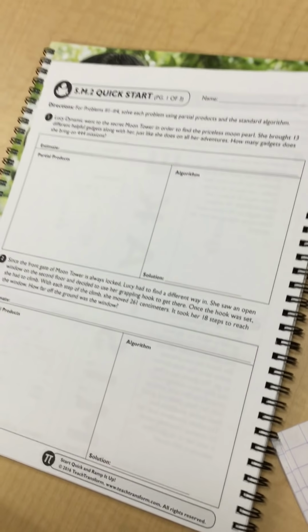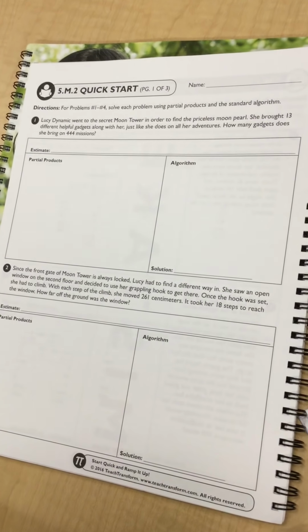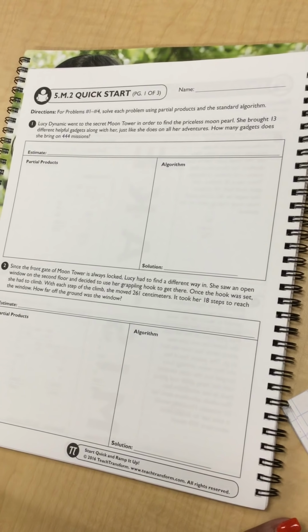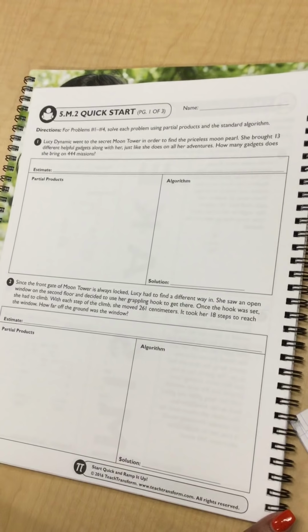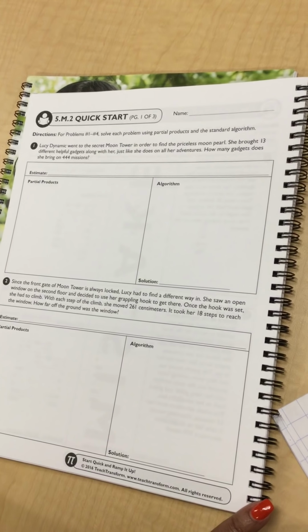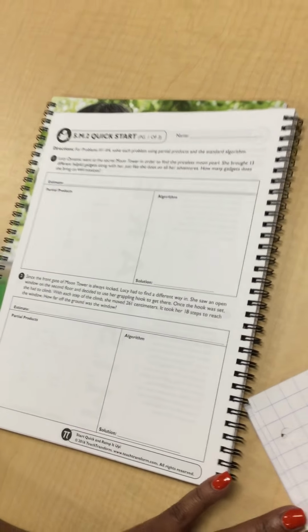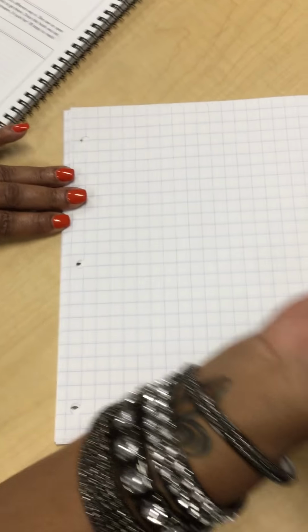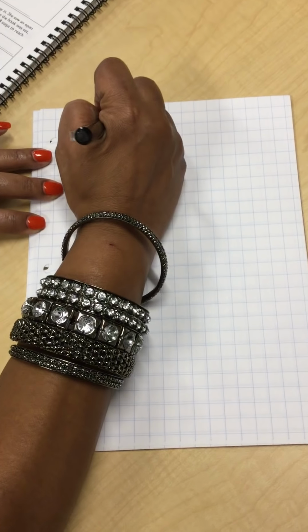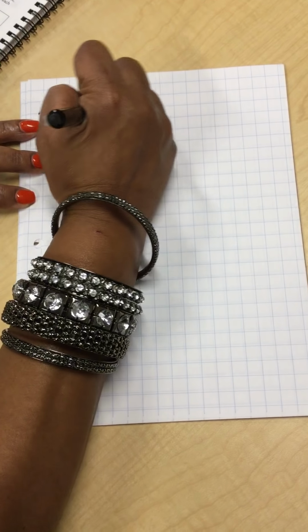Lucy Dynamic went to the secret moon tower in order to find the priceless moon pearl. She brought 13 different helpful gadgets along with her, just like she does on all of her adventures. How many gadgets does she bring on 444 missions? Okay, well, I know that for every mission, she brings 13 gadgets. So my problem is going to be for 444 missions, she will bring 13 gadgets.